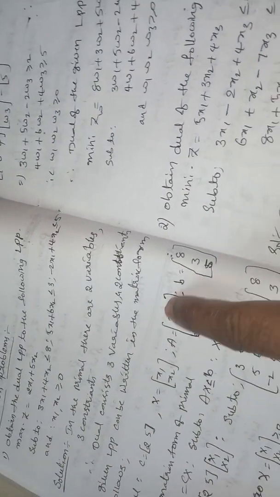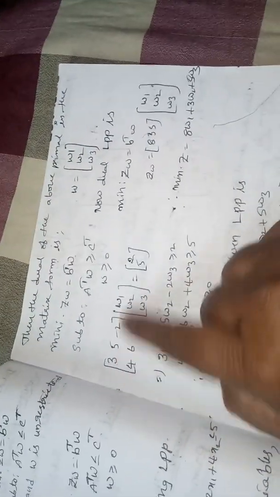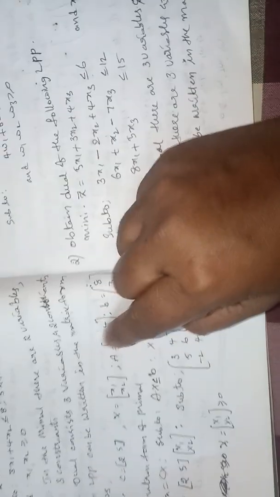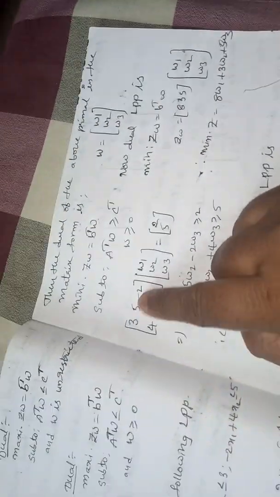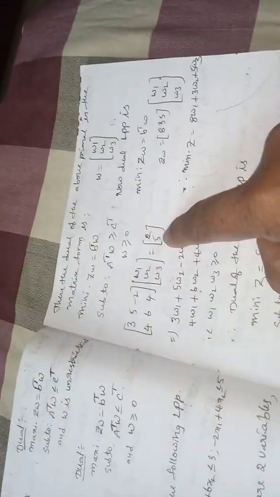And subject to the constraints A transpose. What is the A here? 3, 4. This is 3 rows and 2 columns, so its transpose becomes 2 rows and 3 columns. W1, W2, W3 just represent the variables, and for C transpose, what is the C? 2, 5 is a row matrix, but here it is a column matrix.